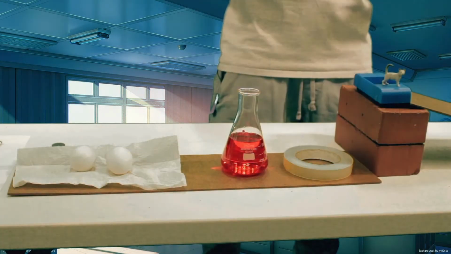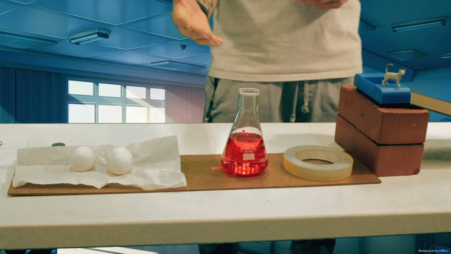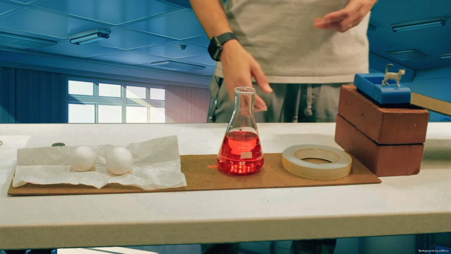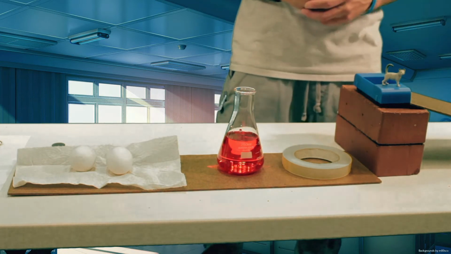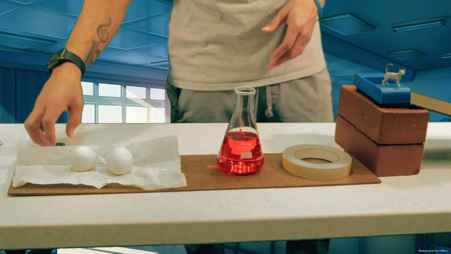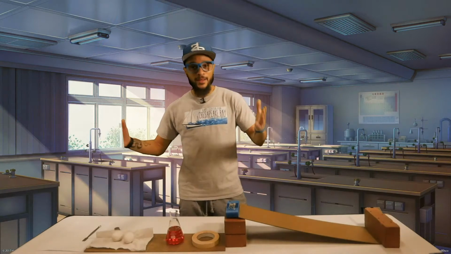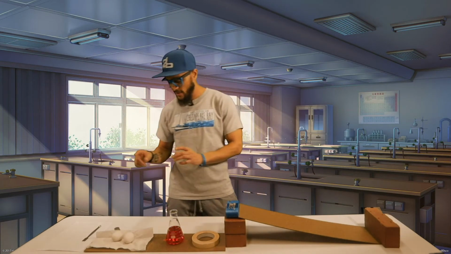So, got a couple of things here. I've got some eggs, I've got a beaker full of red liquid, I've got some tape here, and I've got a ramp here as well. And my friend Mr. Kitty is here to join me. I've also got some money here as well. So, got a lot of things that I'm going to show you guys about motion. First, we're going to start with the eggs.